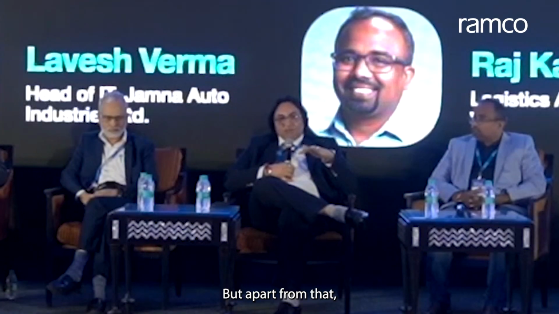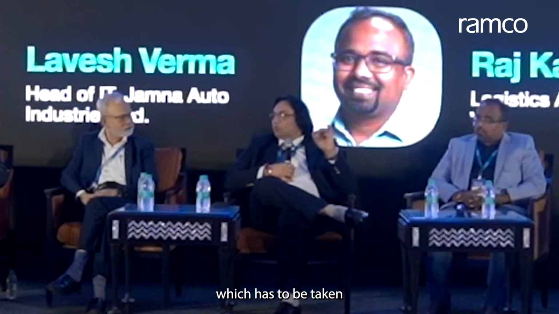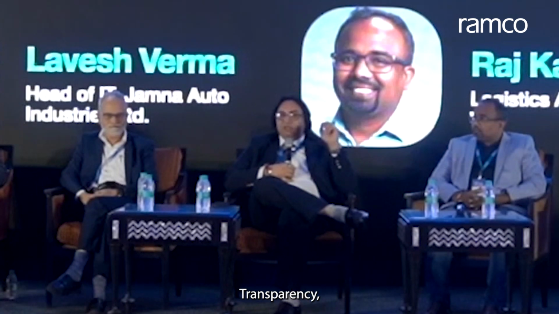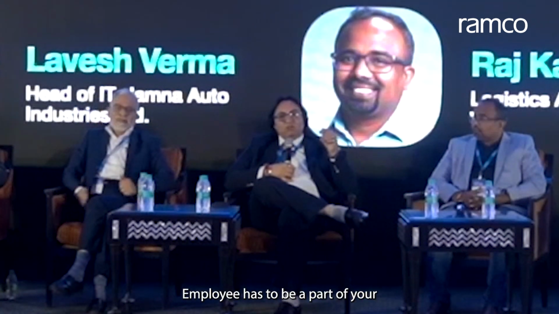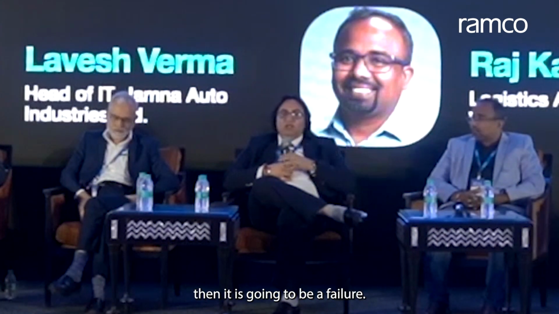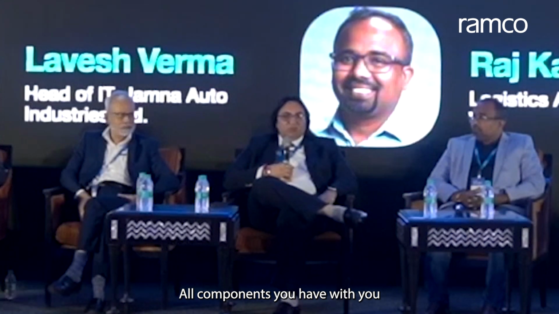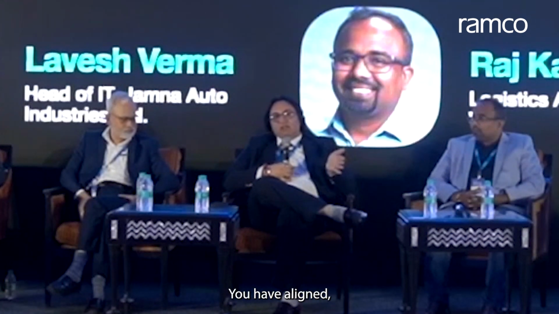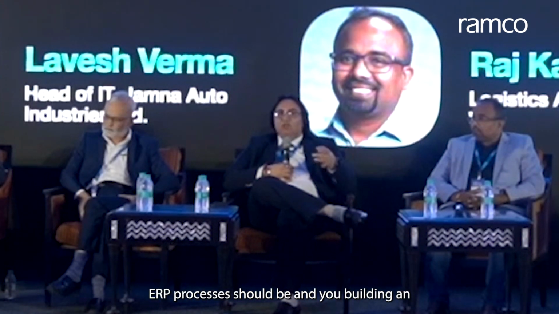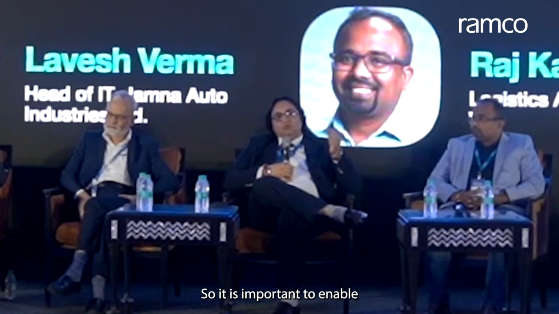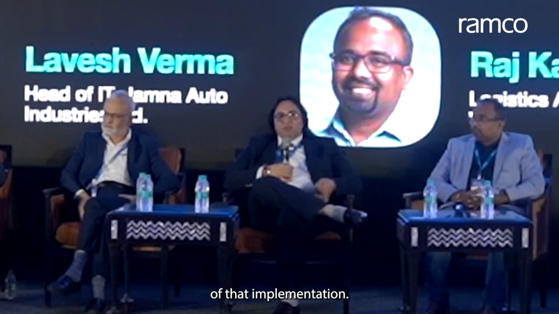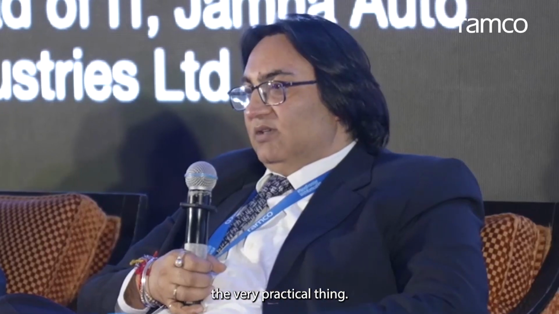But apart from that, there is one more major factor which has to be taken care of: employee fairness, transparency, and trust. Employees have to be a part of your AI implementation. If we do not do this, it is going to be a failure. You may have all components in place: aligned business mechanisms, applications, ERP, processes, SOPs, and you're building AI over it. But it is important to enable your employees to be a part of that implementation. It's a very practical thing.